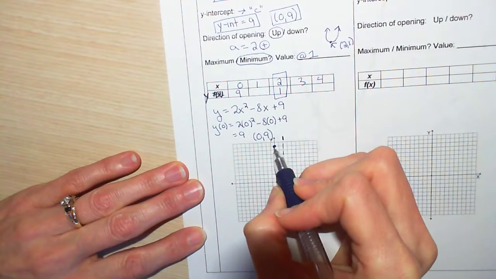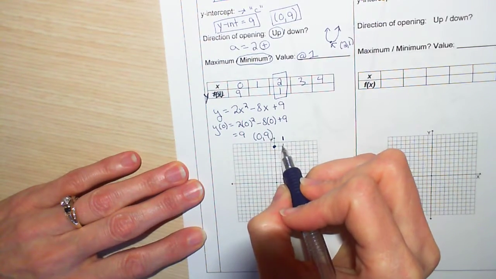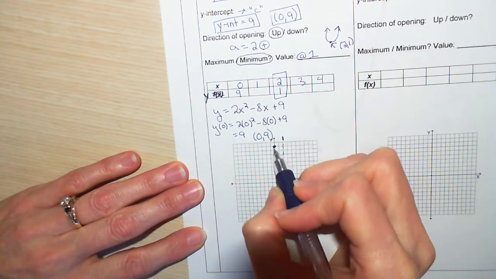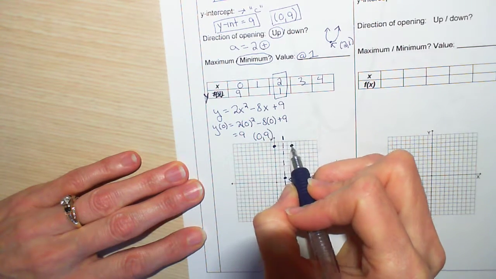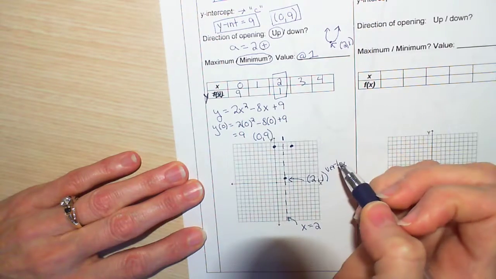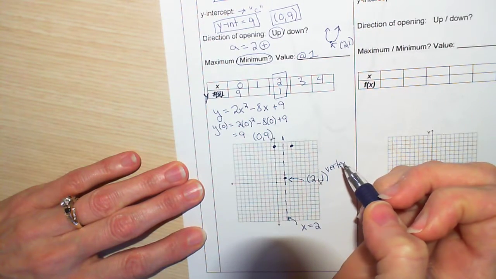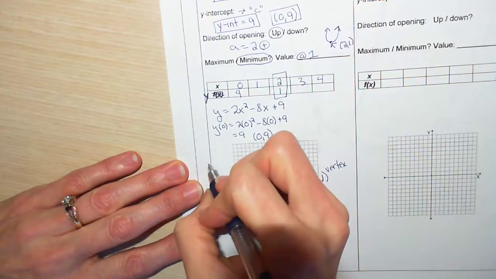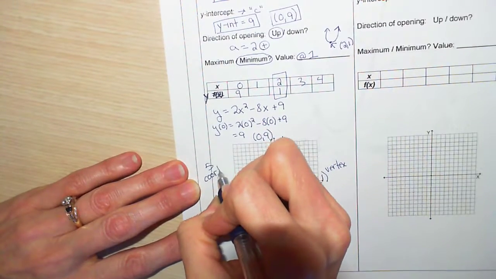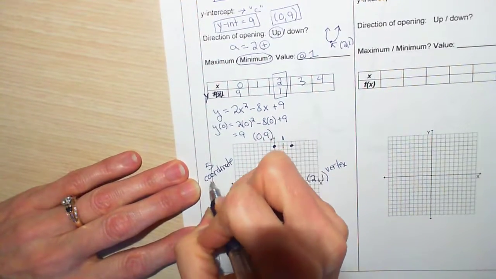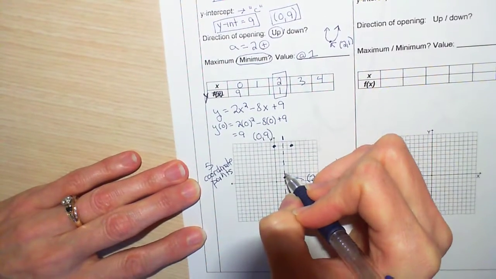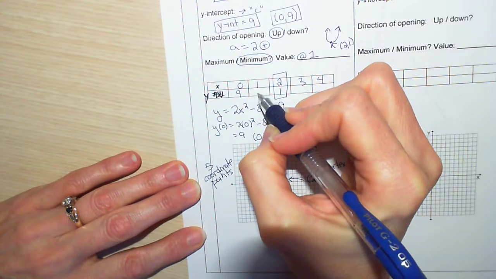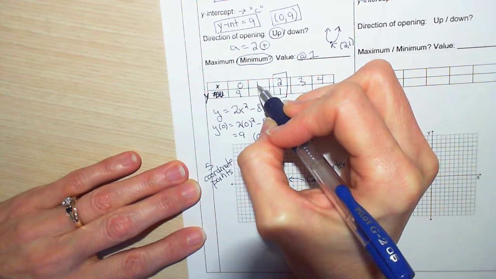Okay, now this point is 2 to the left of my axis of symmetry, so I want to reflect it over the axis of symmetry. So I want to go 2 to the right and put another point. I can do that because parabolas are symmetrical. Now when you graph these, I always want 5 coordinate points. So I have 1, 2, 3. I need 2 more. So I'm going to find out what y equals when x equals 1.